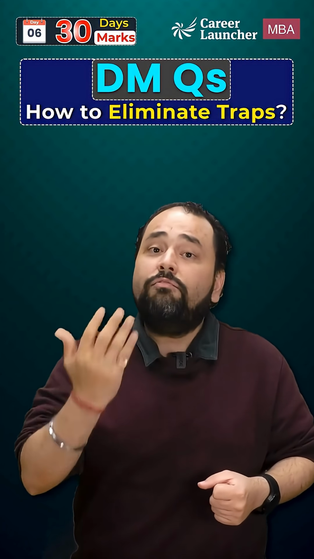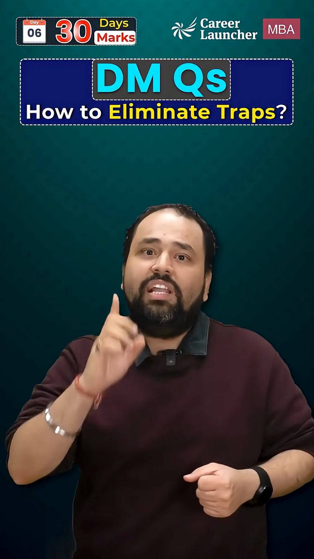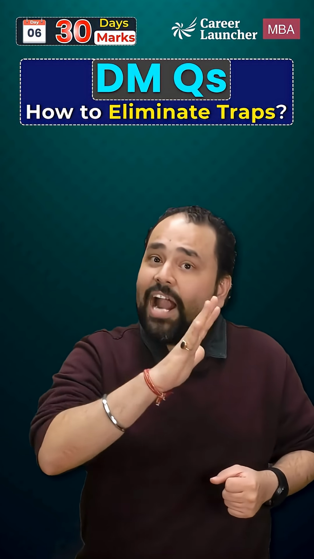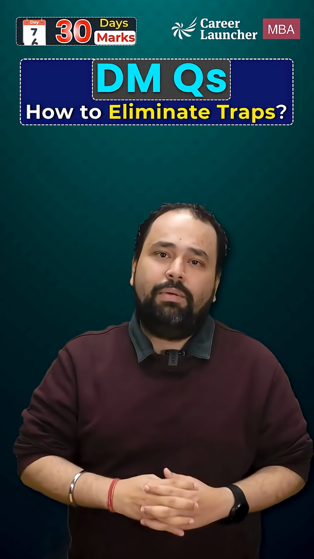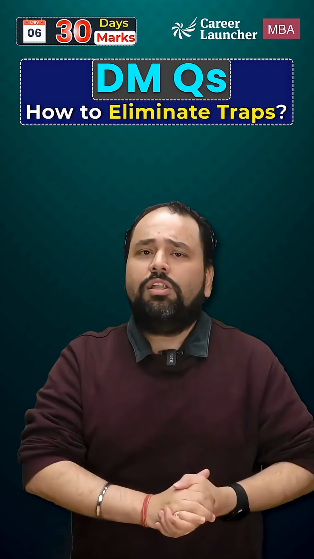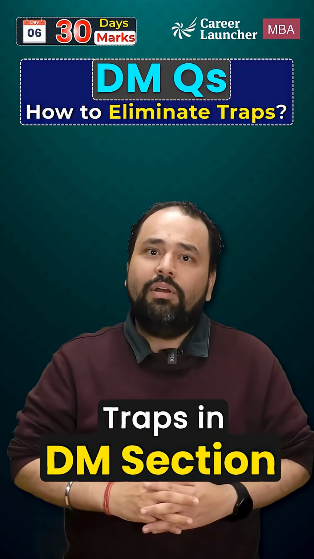The other elements in terms of profitability increasing or cost decreasing would not be important, because keep in mind, revenue could increase, say it could become double, but costs could become 5 times as well. If the question is only concerned about revenue becoming double and not concerned about costs, don't take that parameter into consideration. Keeping these 3 or 4 things in mind might help you when you're going ahead and trying to avoid the traps that come in the DM section.